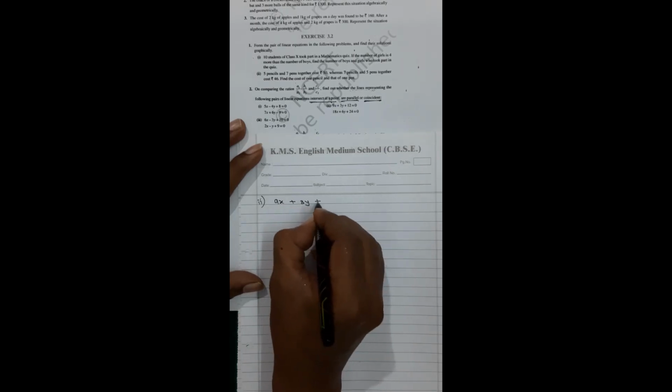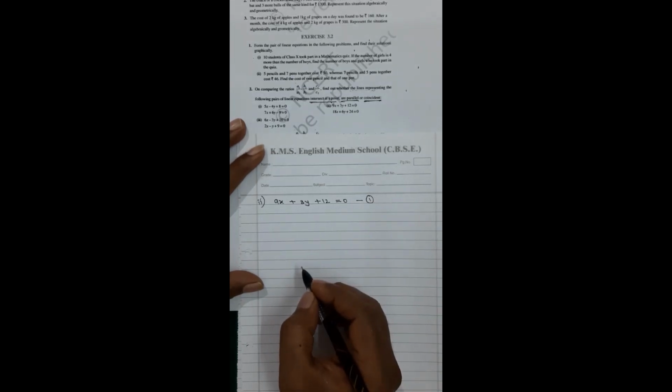So likewise, now we will go to the second question. What is the second question? Second is 9x plus 3y plus 12 is equal to 0. This is the first equation. 18x plus 6y plus 24.